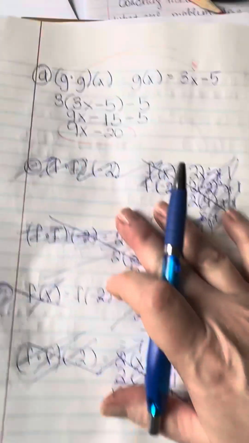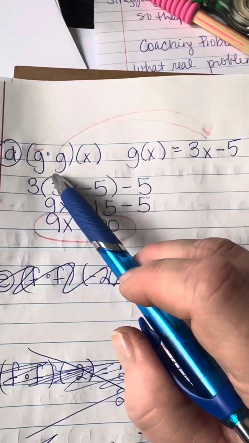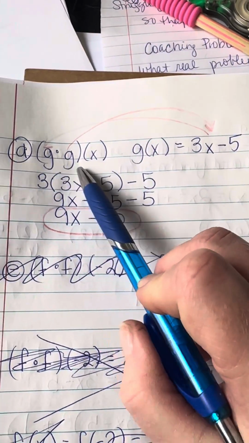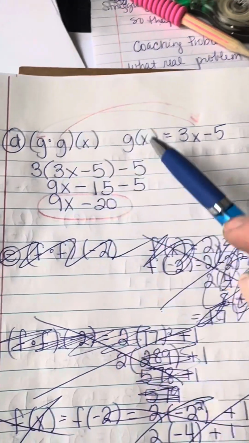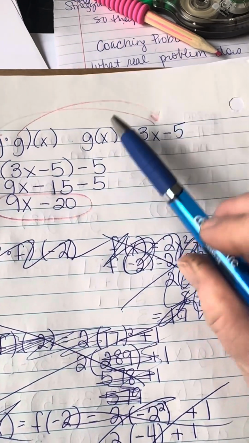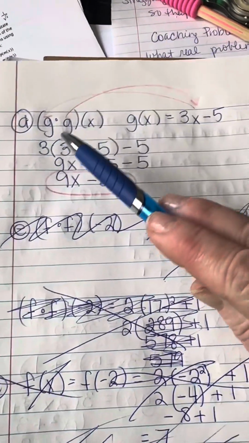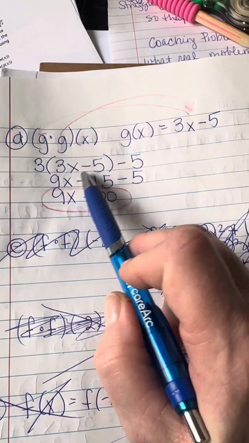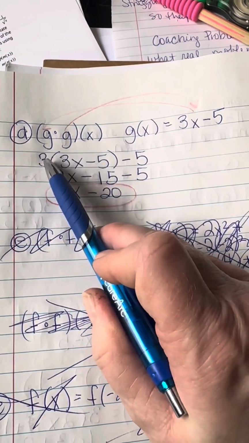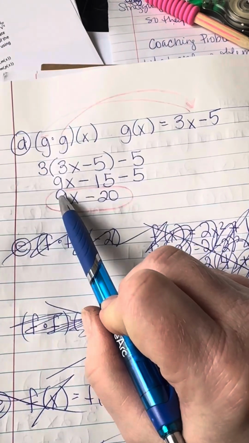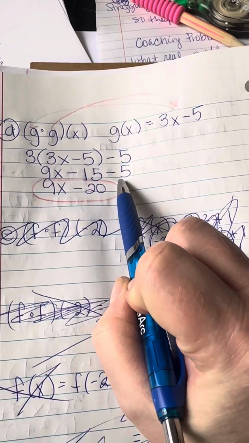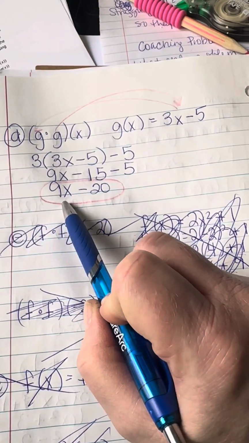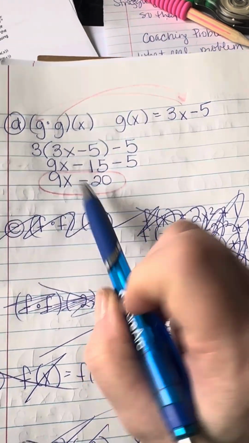Okay. Then coming to D, this is G of G of the functions. So we're basically taking that same input right there and putting it into the same equation. So 3x minus 5, we're going to times that by 3, and then minus 5. So we have 9x minus 15 minus 5, and that equals 9x minus 20.